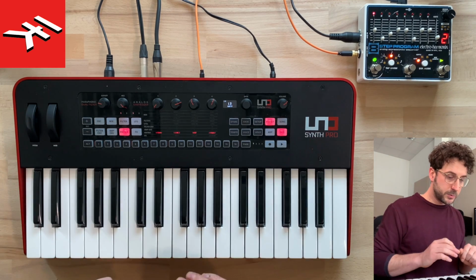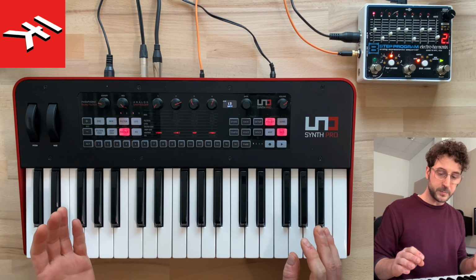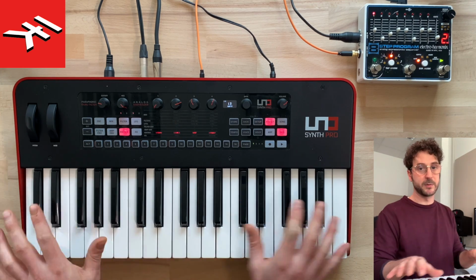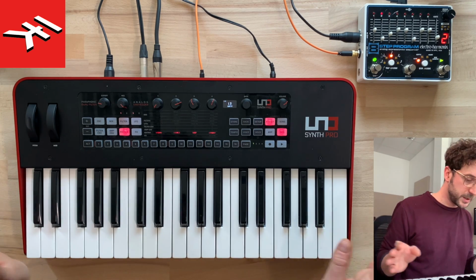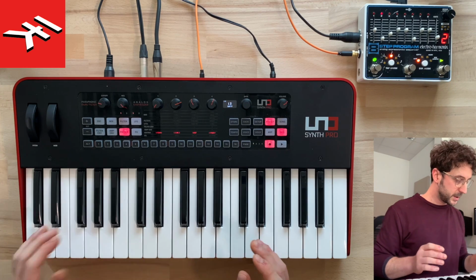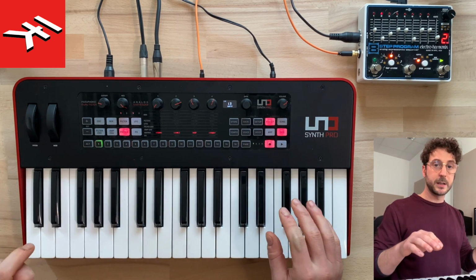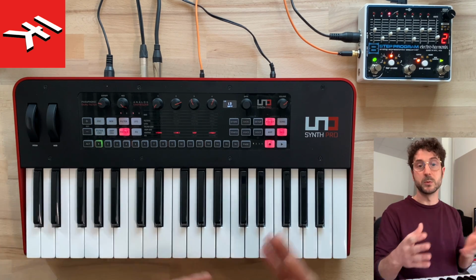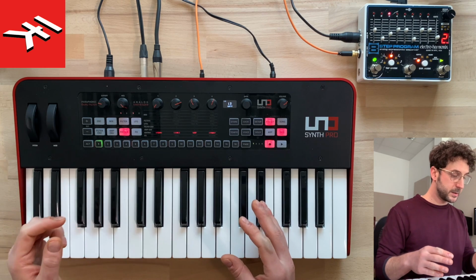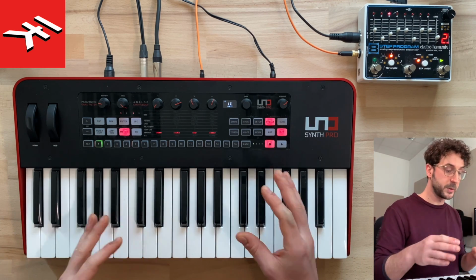I'm gonna do a super simple sequence in order to not have to play, because I'm not really a good player. I admit it. But let's do it like that. So I want in this step this note. So I'm gonna use the step recording and not the real time, just to give some insight on the step recording.